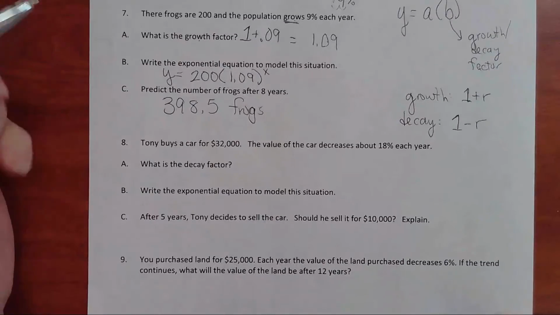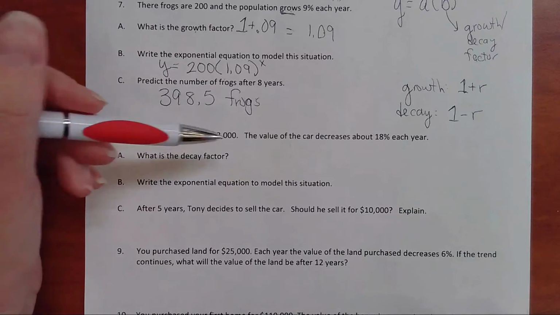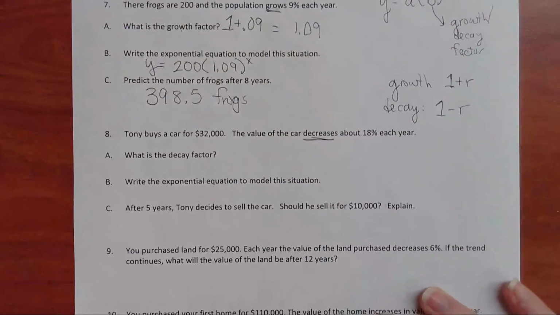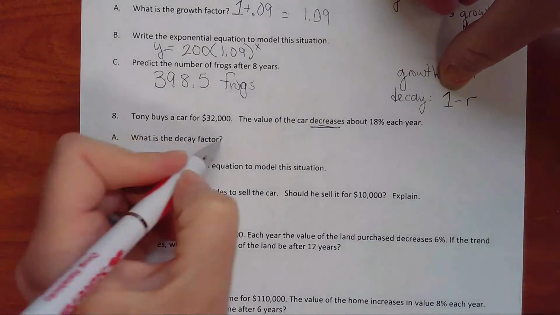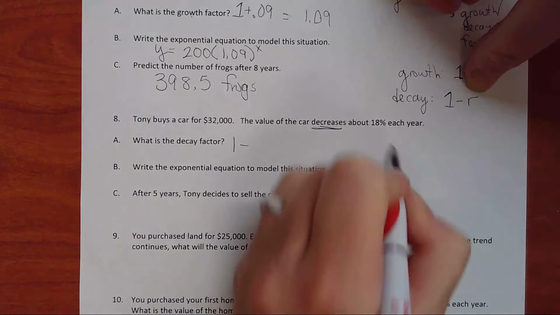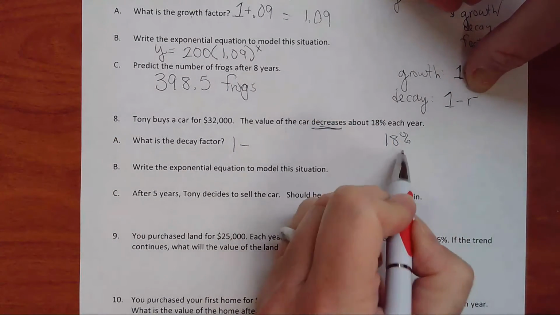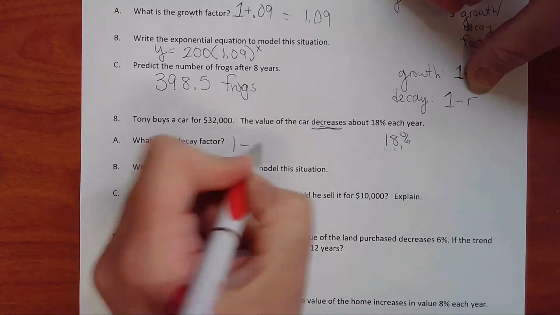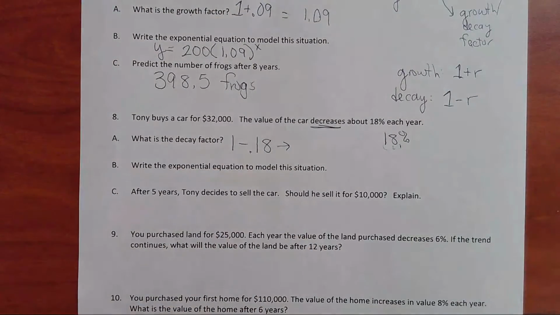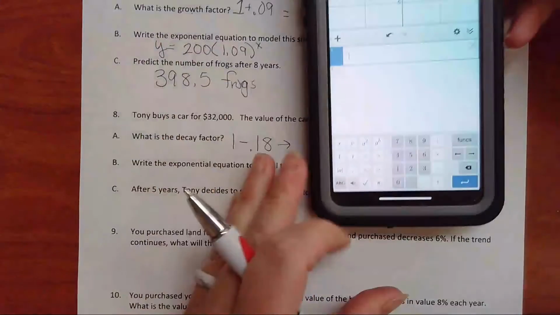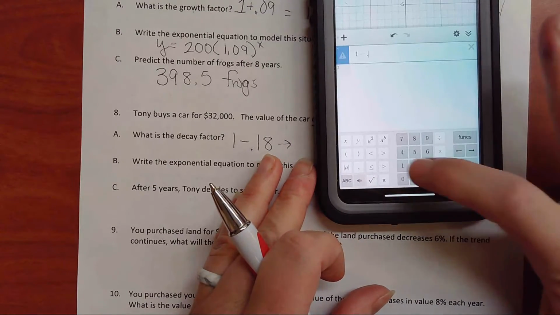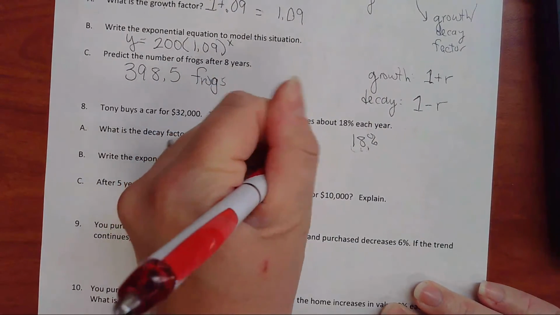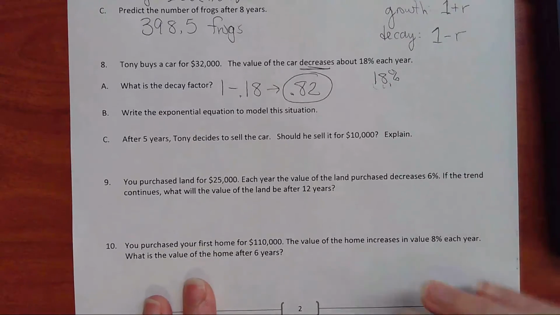For number 8, we have Tony, and he's buying a car for $32,000. The value of the car decreases about 18% each year. So it's decreasing, which means it's going to be decay. When it's decay, we do 1 minus the rate. So if we have 18%, we take the decimal that's on the end here and we move it 2 places. So 1 minus 0.18, which let me show you what that looks like. If we do 1 minus 0.18, we get 0.82. So the decay factor is 0.82, and that's what we're plugging into the equation here.